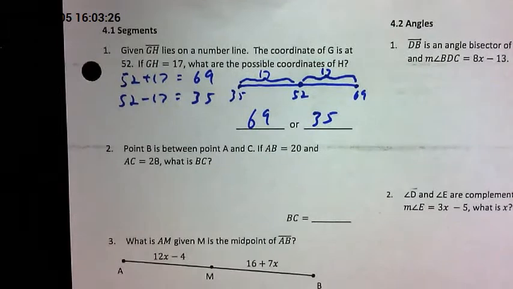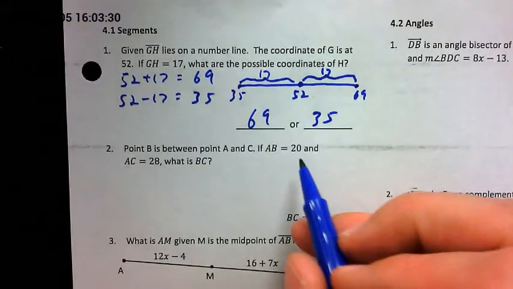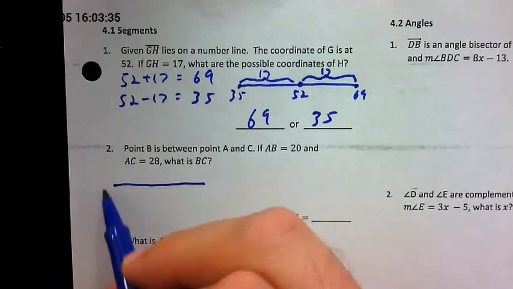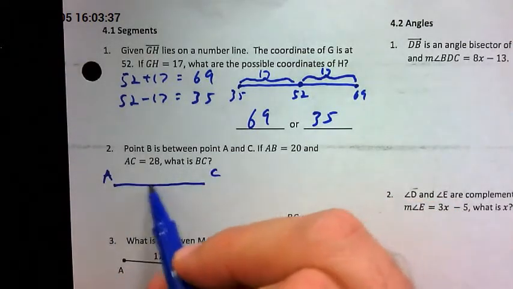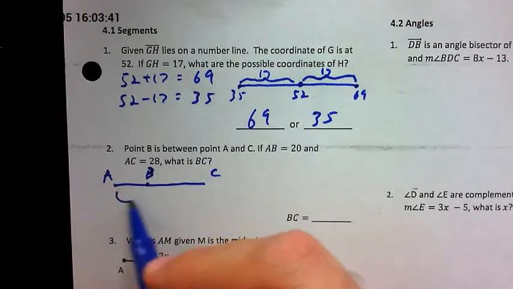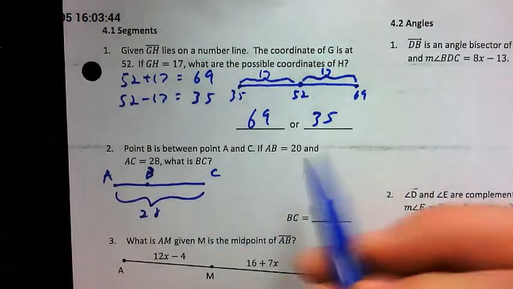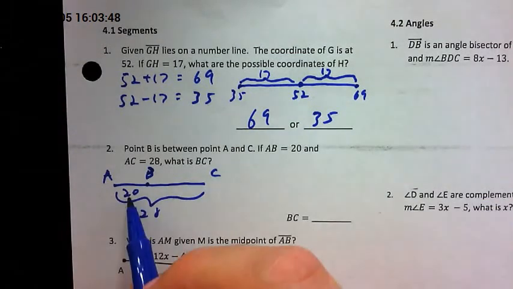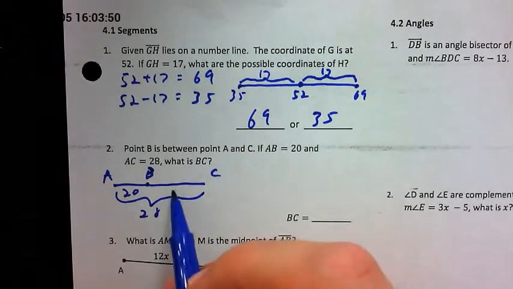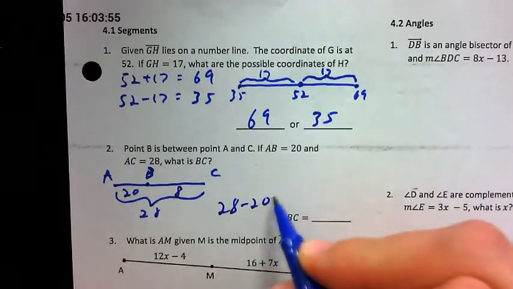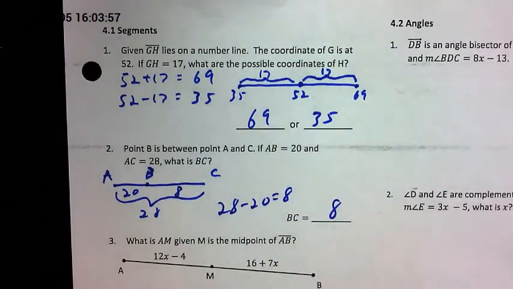On number 2, point B is between A and C. If AB is 20 and AC is 28, what's BC? So if this is A, C, and B somewhere here in the middle, and the whole thing is 28, and this piece AB is 20. Now that's not to scale, but again, it helps me visualize. So part of it's 20, the whole thing's 28. The other part would have to be 8. I had to subtract. 28 minus 20 gives me 8. That's the other piece of that line.